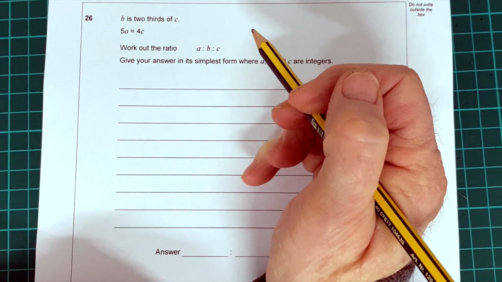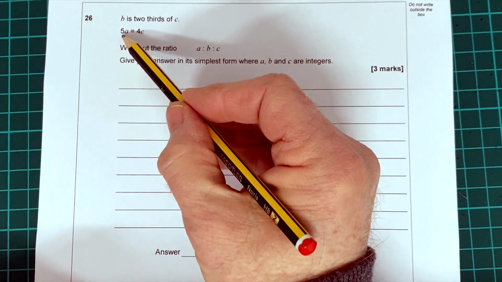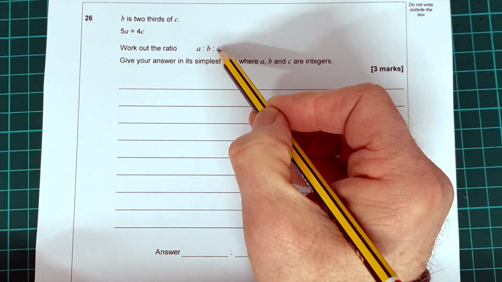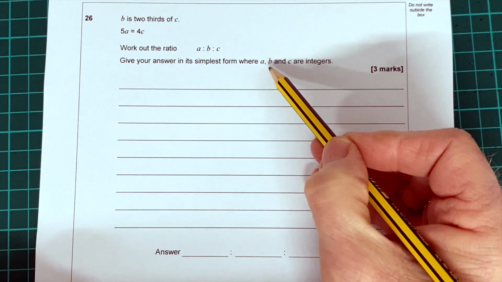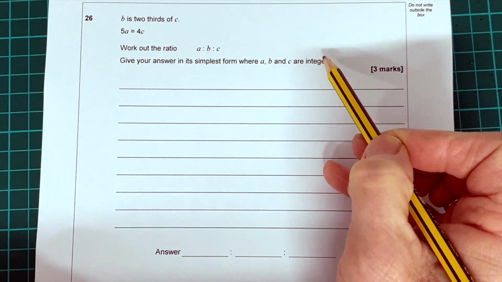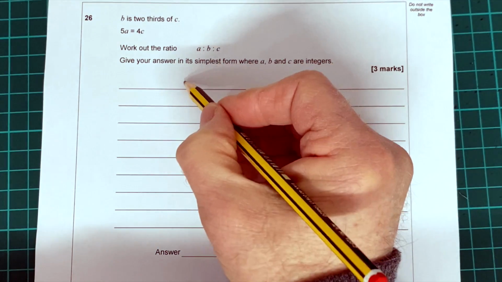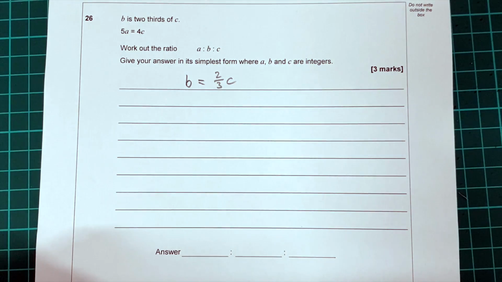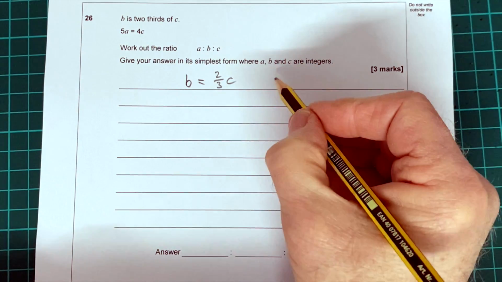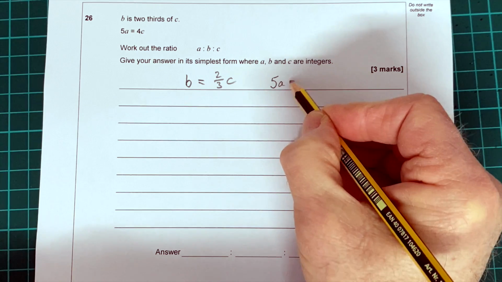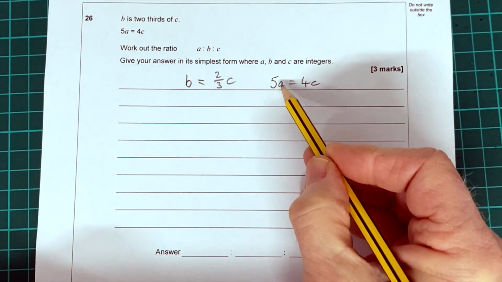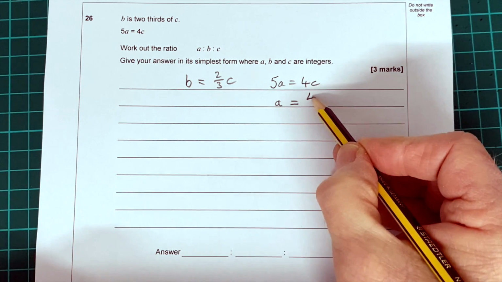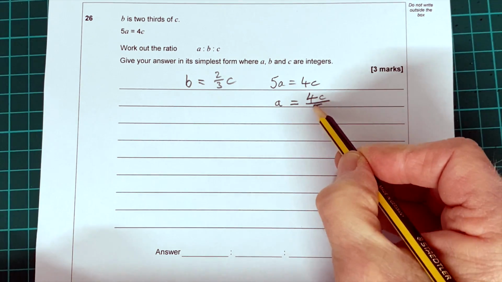Question 26. B is 2/3 of C. And then they've given us 5a equals 4c. Work out the ratio a to b to c. And give your answer in its simplest form where a, b, and c are integers, so whole numbers. So let's see what they've given us. B is 2/3 of c. 5a is equal to 4c. Well, I'm going to take the 5a equals 4c, and I'm simply going to divide both sides by 5. So we've got a equals 4c over 5.